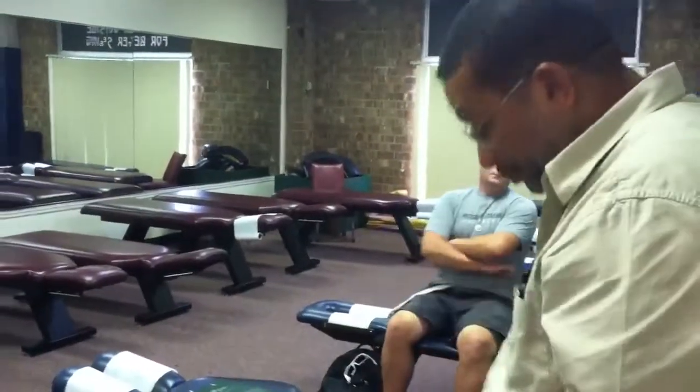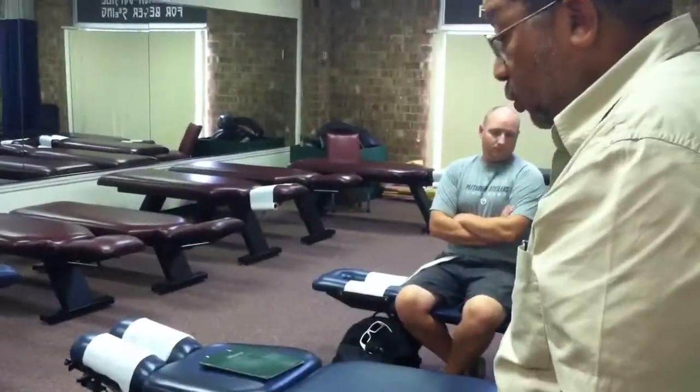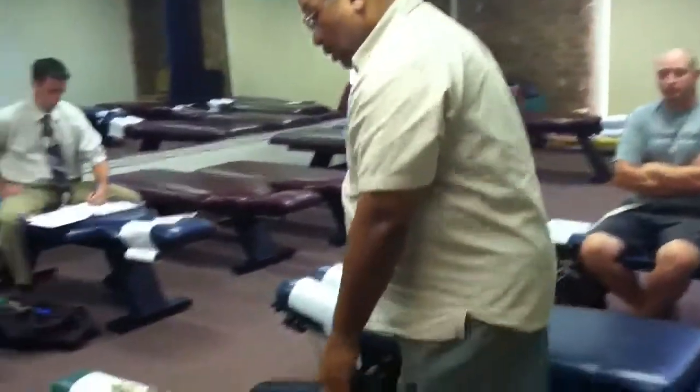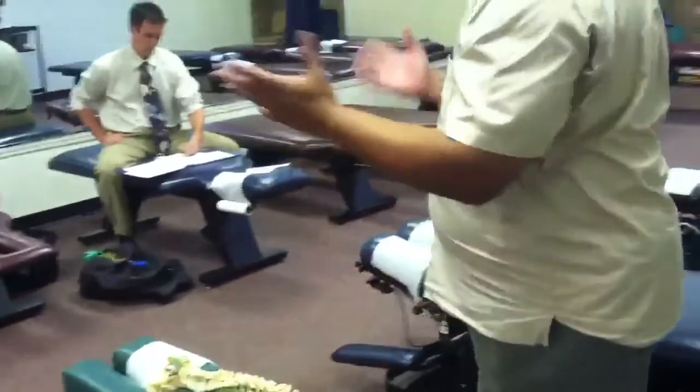Sacral involvement. Short leg, we'll bring the legs into flexion. It stays short. We'll rule out cervical syndrome, check trigger points. And like the lumbar rotated one, we don't have any trigger points.